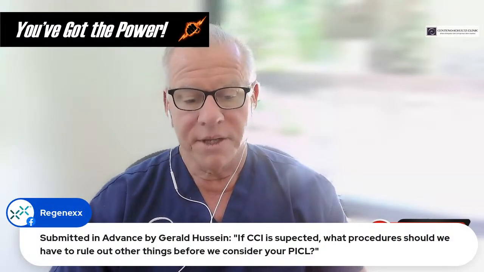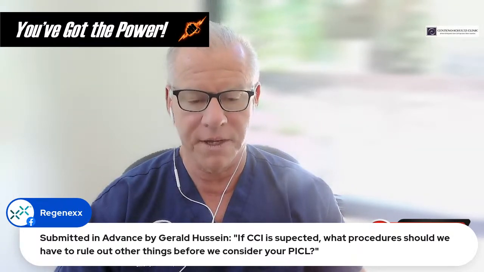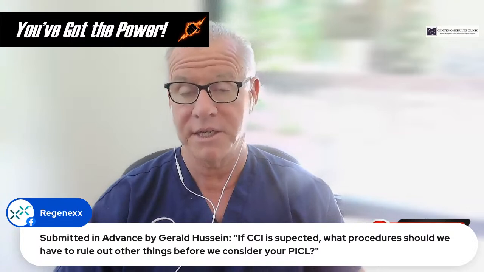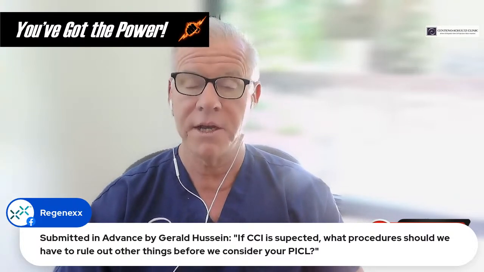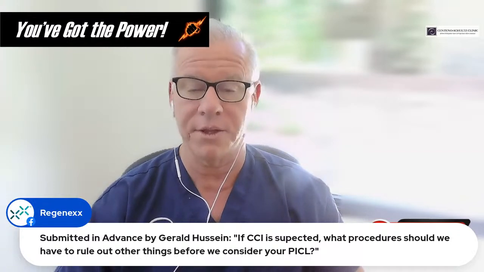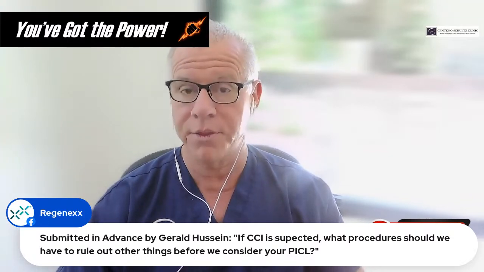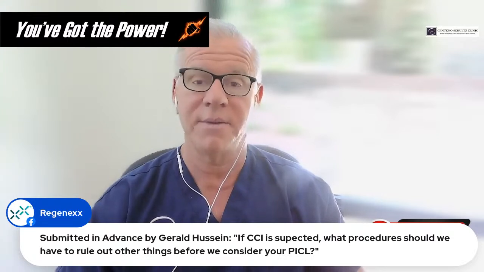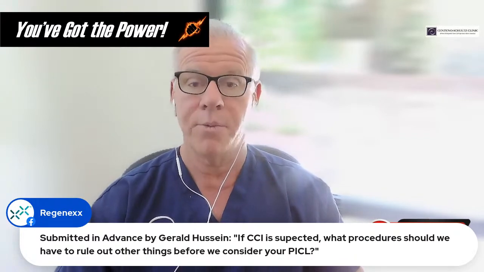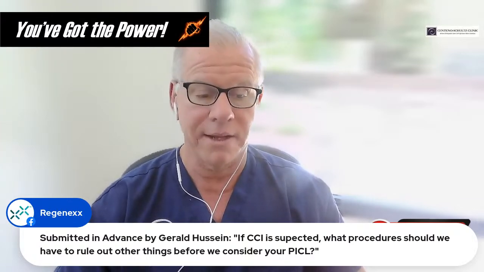Regenix, advanced by Gerald. If CCI is suspected, what procedures should we have to rule out other things before we consider PICL? A lot of that depends on what's causing CCI. So that diagnosis has to be made first, then we can figure out what type of procedures might be effective. So for example, if it's a 3A type instability, which is anterolisthesis of C2 on C3 in flexion, then simple posterior ligament injections usually work well. If it's type 2B, where we have an alar ligament problem, those kinds of injections aren't going to work well, and we'd have to do the PICL.